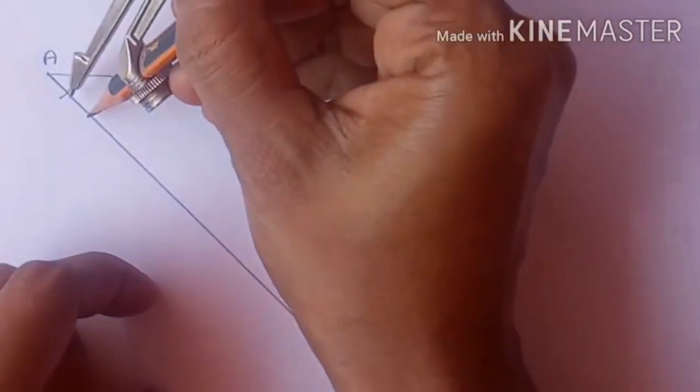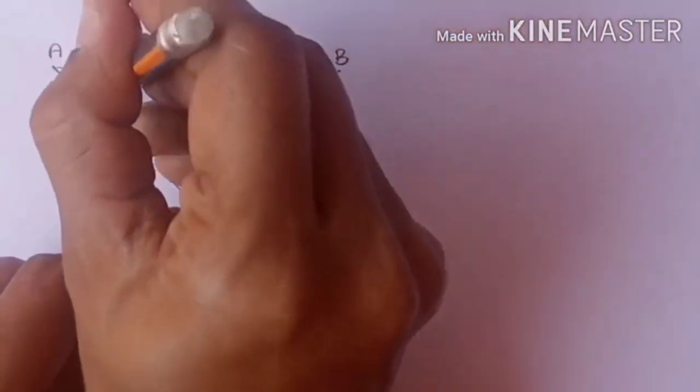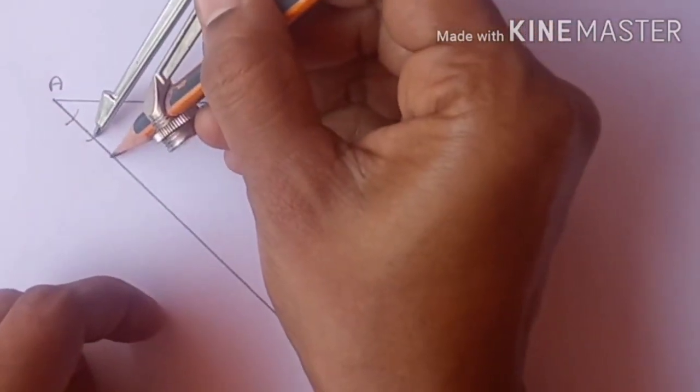Using your compass, take a particular distance as a radius. Using that radius, divide the ray AX into 13 equal portions.